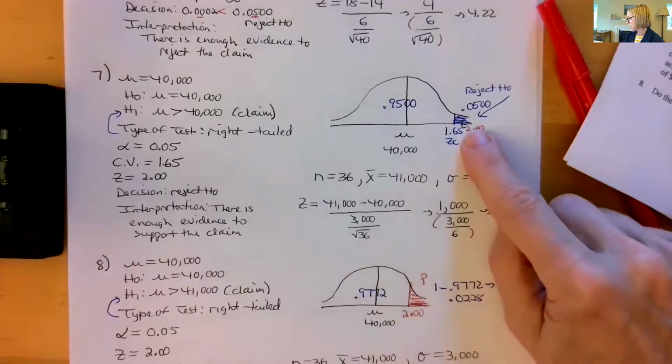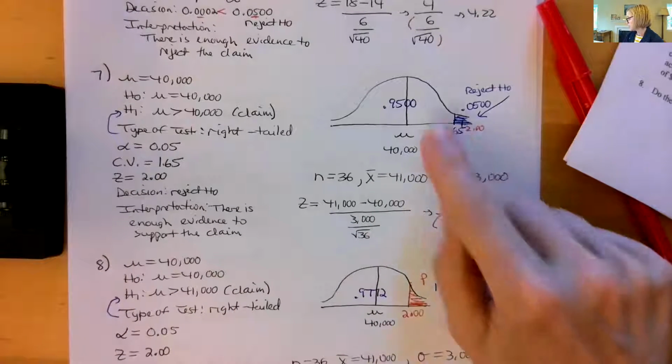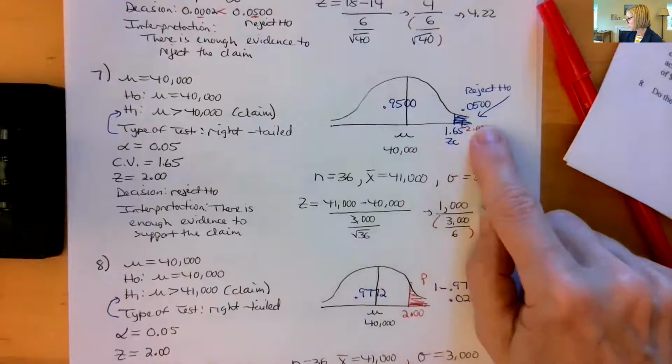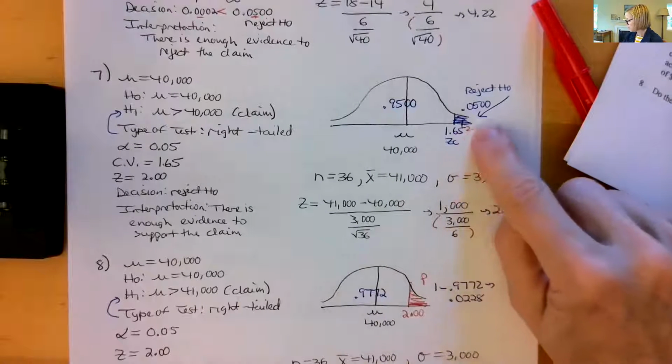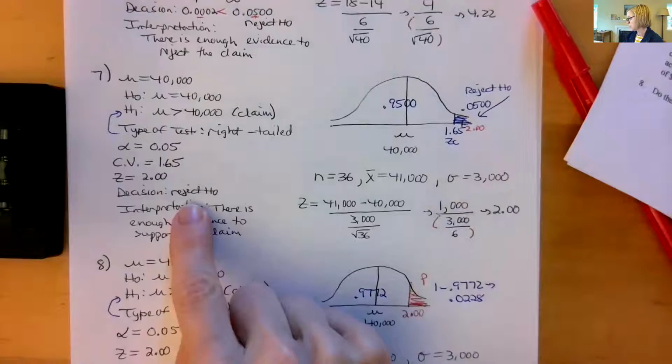Then we go and locate it in the drawing. The question is, does it fall in the non-rejection region or in the rejection region? Well, 2.00 is farther over to the right here, so it's in the rejection region for the null. So our decision is to reject the null.